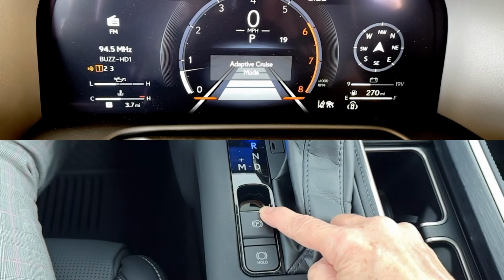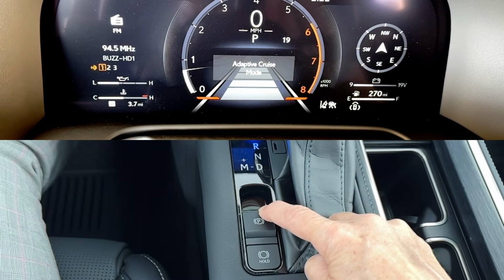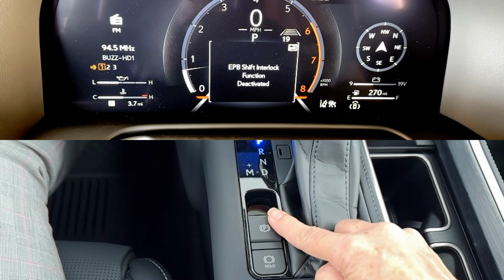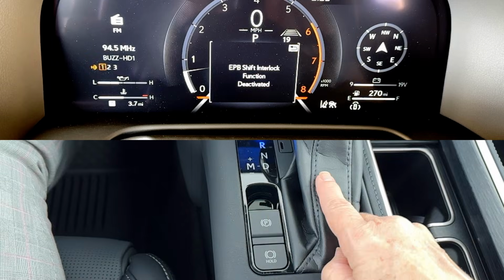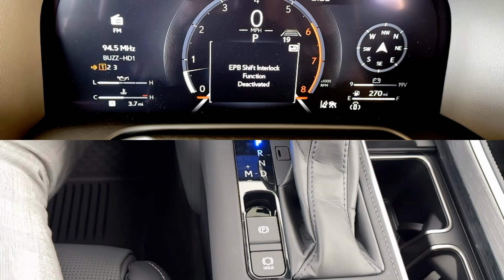If you press down and hold, you'll hear a slight beep, and it will tell you that the electronic parking brake shift interlock function deactivated. A lot of words just to say you've turned off the auto feature for the parking brake.